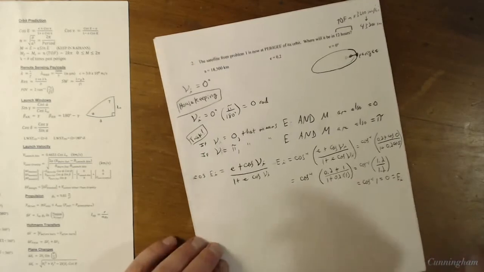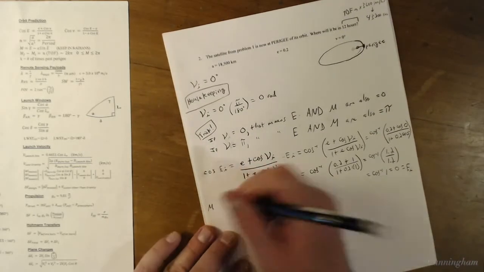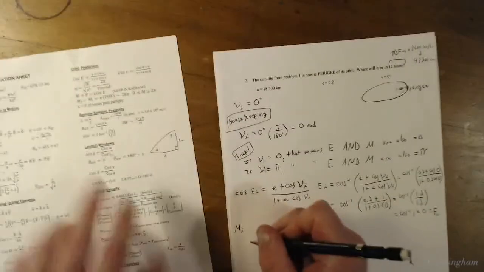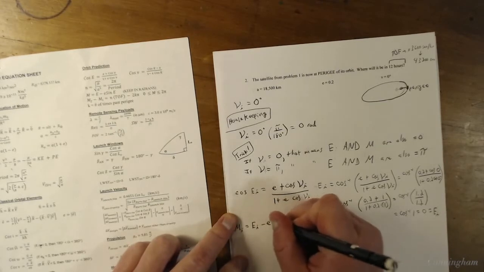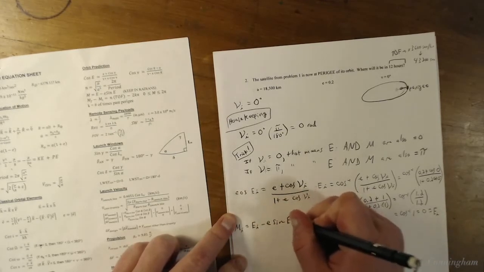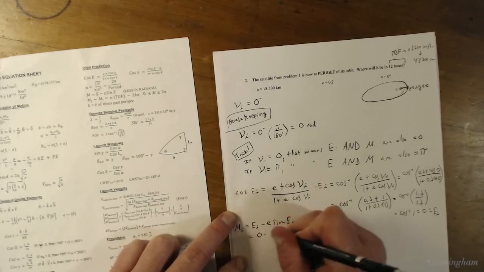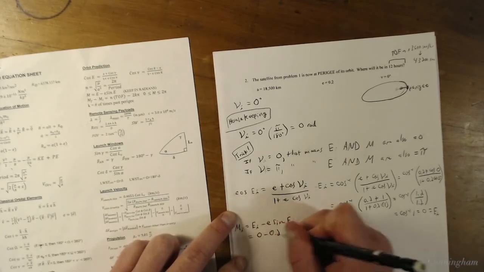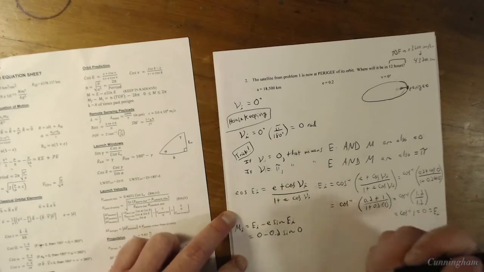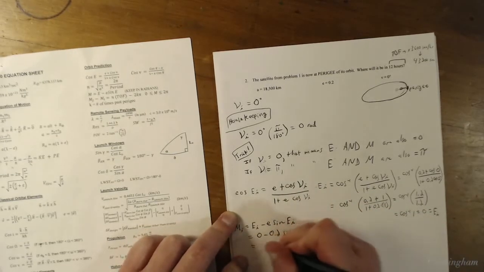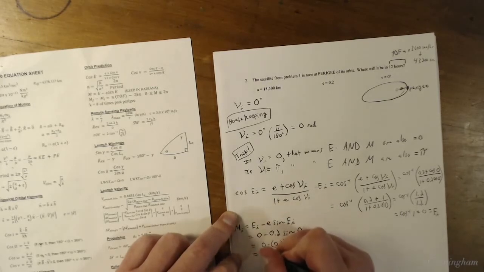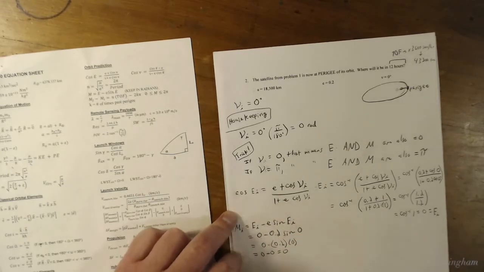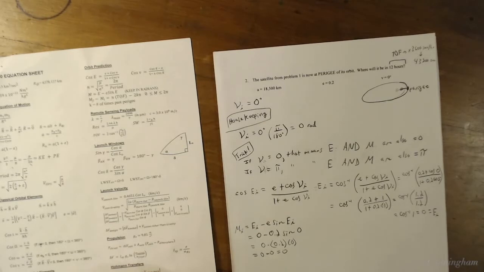Well, let's see if it works for mean anomaly initial too. I'm going to grab that right off my equation sheet here. Mean anomaly is eccentric anomaly initial minus e sine eccentric anomaly initial. That means 0 minus 0.2 sine of 0. What's the sine of 0? 0. This means this is 0.2 times 0. 0 minus 0 will all be 0. The trick works like magic.